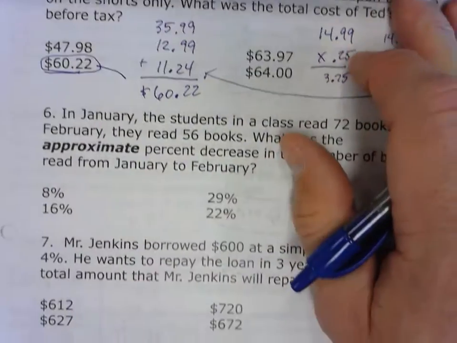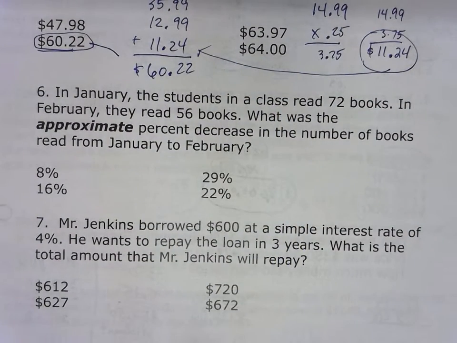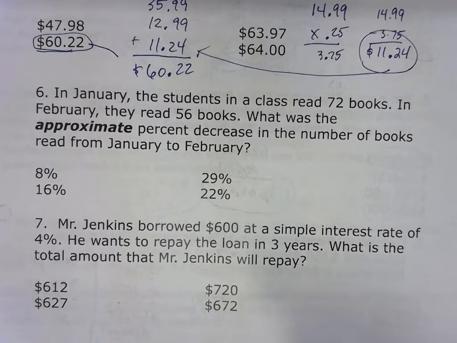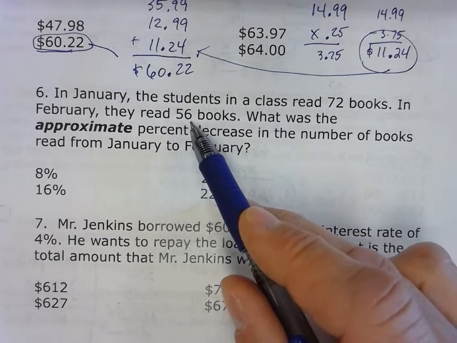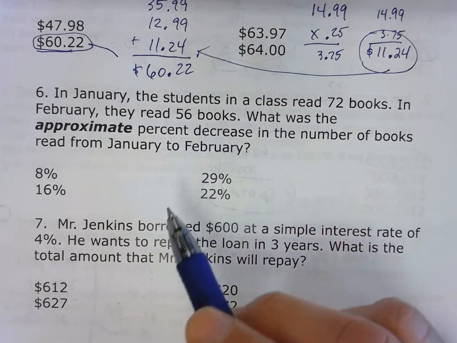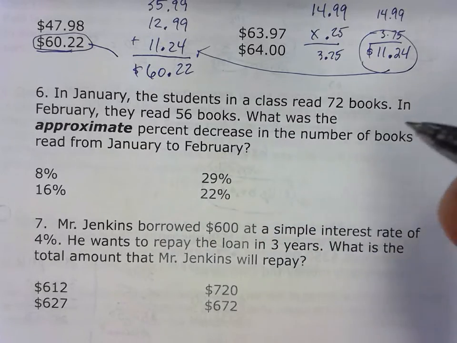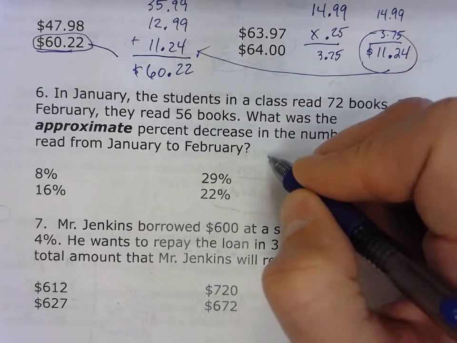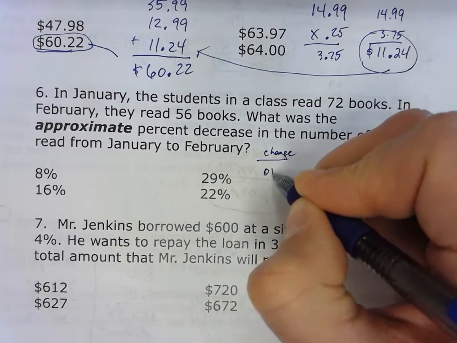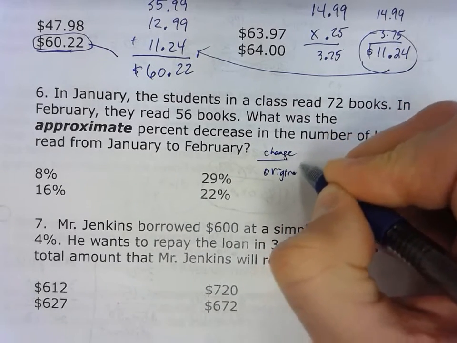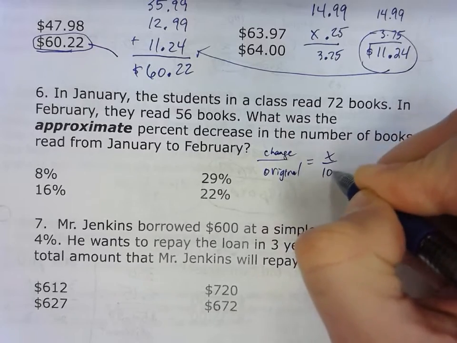Okay. All right. Let's see. Here we got some different numbers of classes reading the books. So they had a decrease in the number of books. So in January they read 72 books. In February they had read 56 books. What's the percent of decrease from January to February? All right. So this is a percent of change question. So again, remember that's change over original equals x over 100.